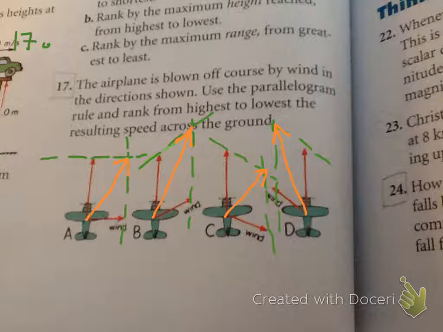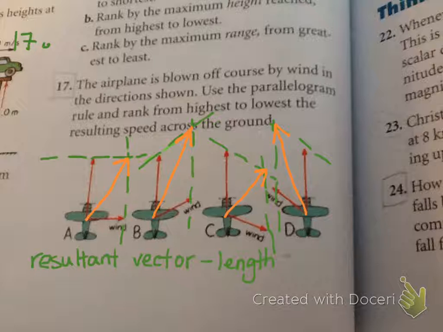So the question was, we want to rank from highest to lowest the resulting speed across the ground, right? That ranking, I can tell by the length of my vector. So my resultant vector, which is in orange here, the length represents the magnitude or size of the velocity and the speed. So the longest line or arrow has the most speed. So if I have done this correctly and carefully, the longest arrow is letter D.